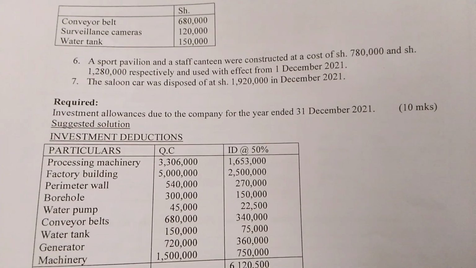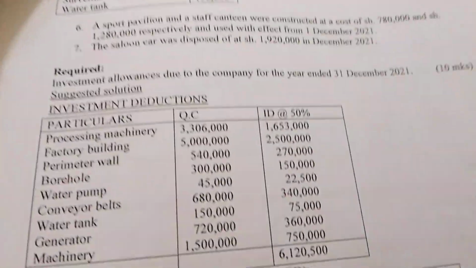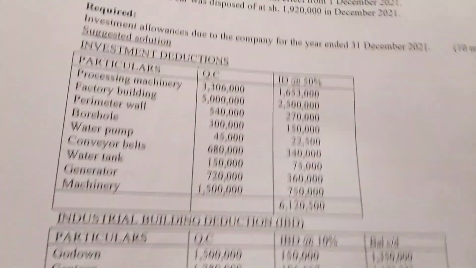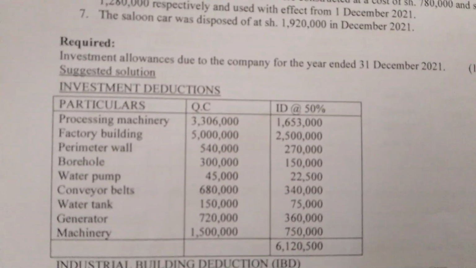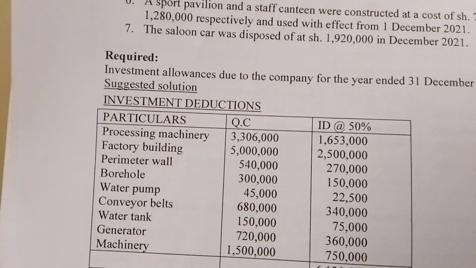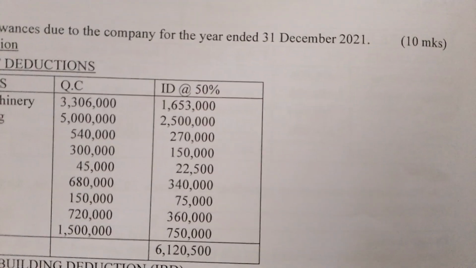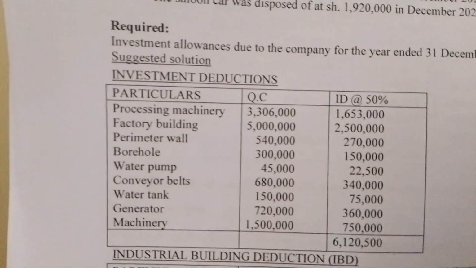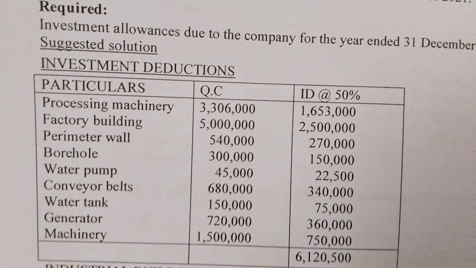Now we have the suggested solution there. I've told you this is your assignment, but because I know you have the examination in 2 weeks' time, you can just take that question and compare with that solution. So investment deductions: we have started by picking the ones which we grant capital allowance at 50%.